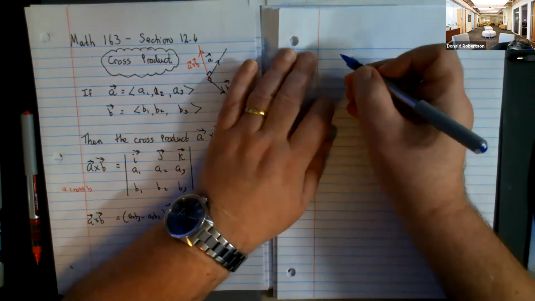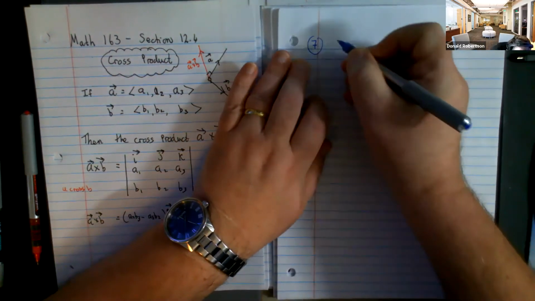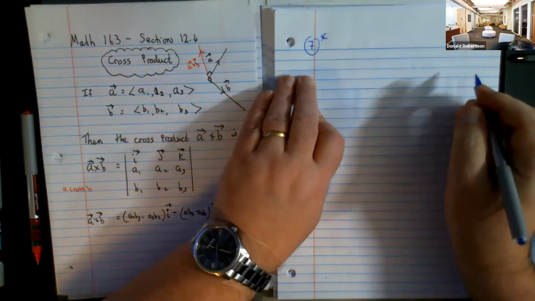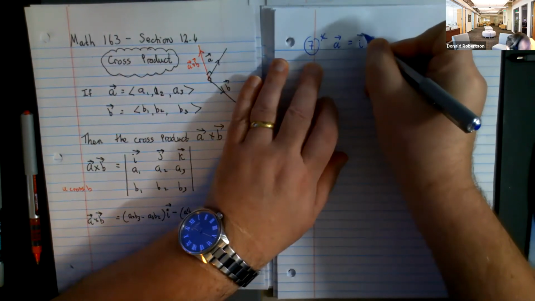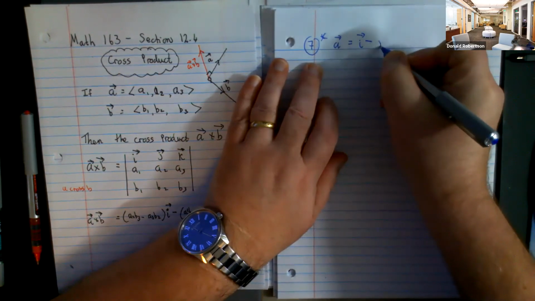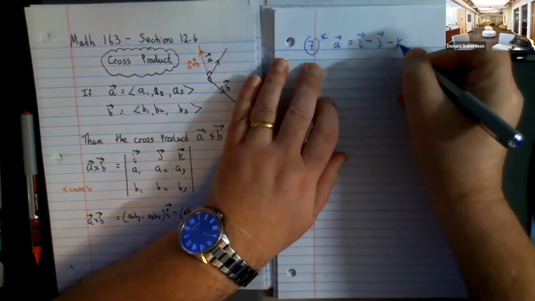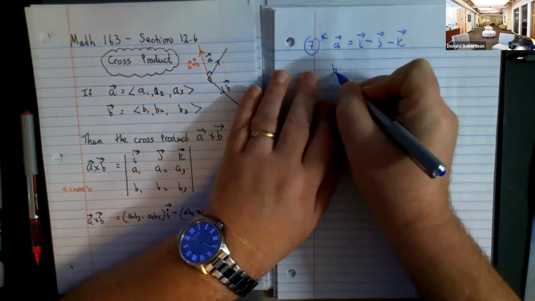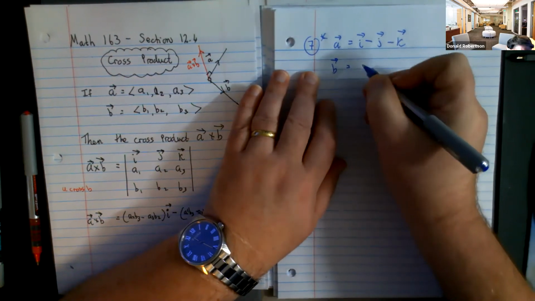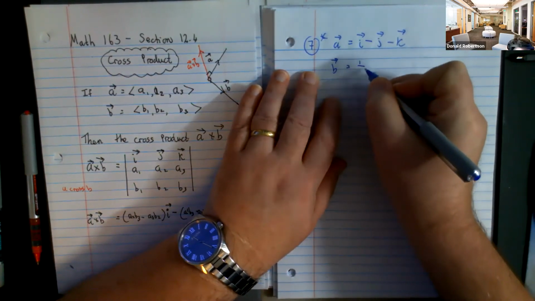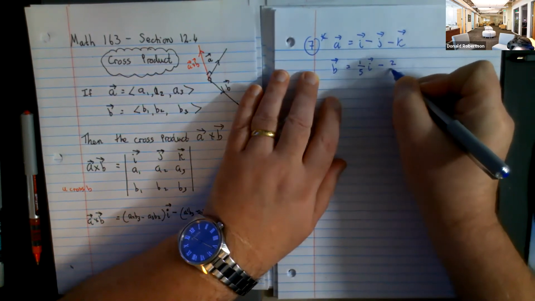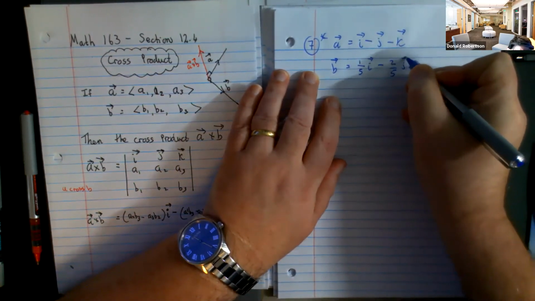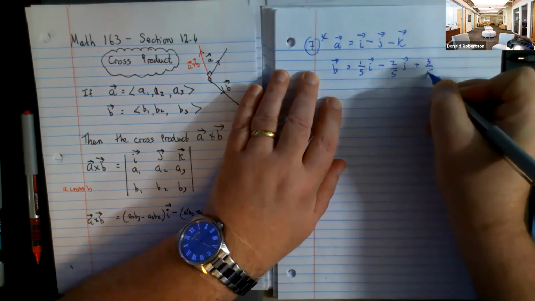This is an example of something like question 7. A is going to be i, take away j, take away k, and B is going to be 1/5 i, take away 2/5 j, plus 3/5 k.